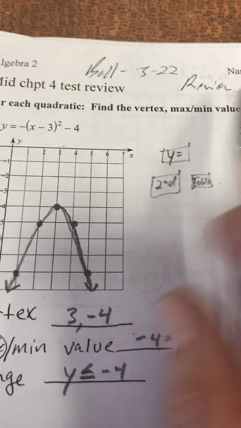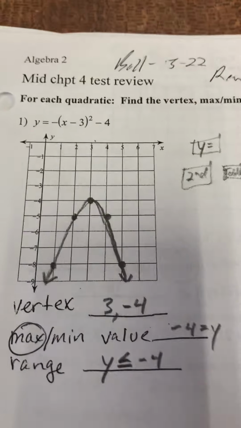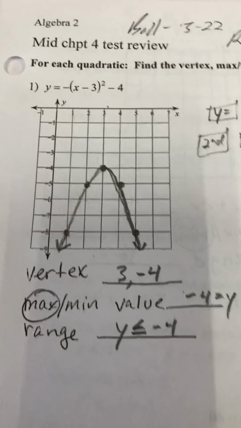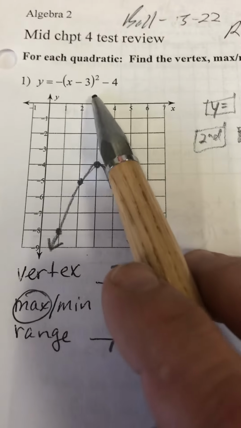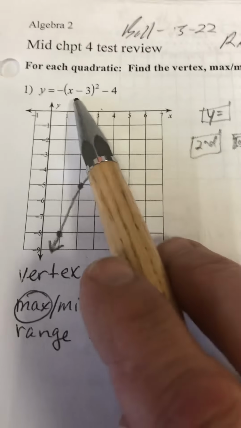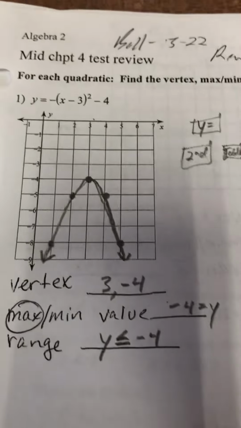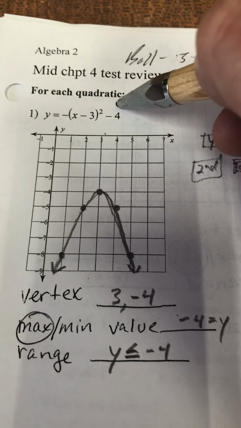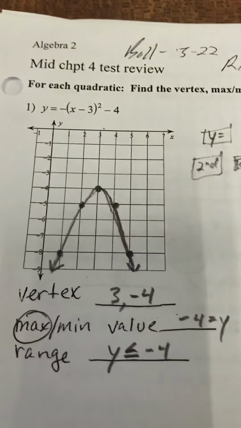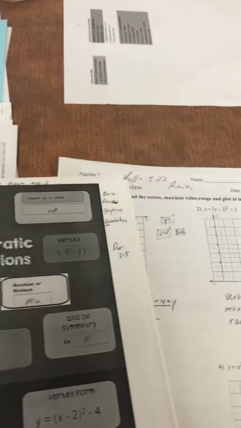This is March 22nd, the mid-chapter 4 test review, taking a look at these problems, going a little bit back to this stuff. Remember when it is in this form here, remember the H, K or the X and the Y that we're dealing with here. I was going to show you the notes from whence these came. So let's take a look at the notes from way back here.